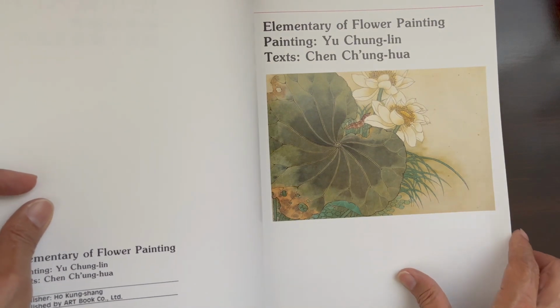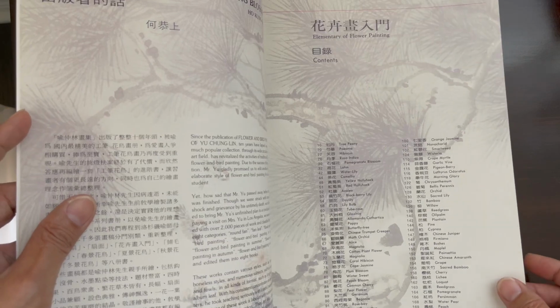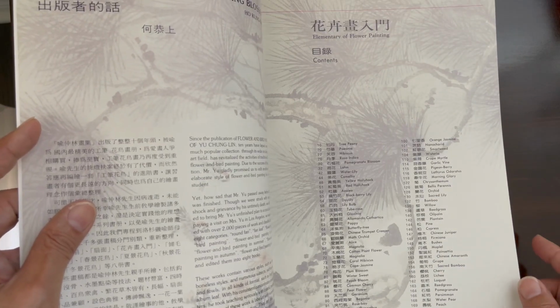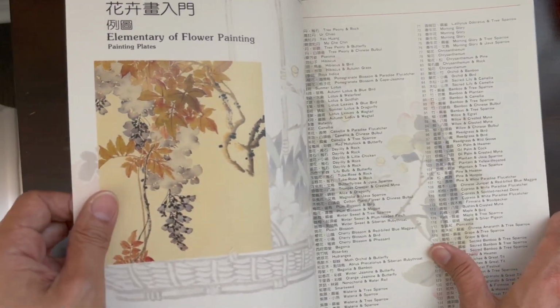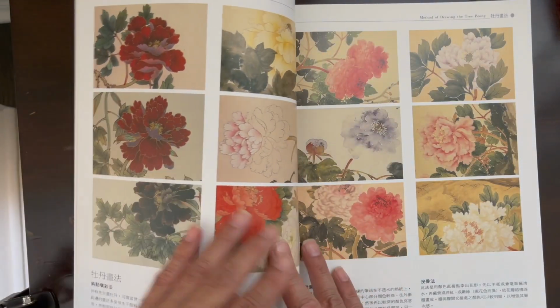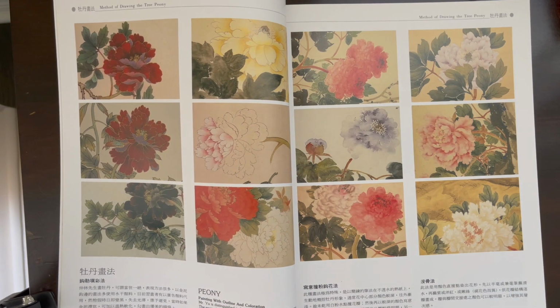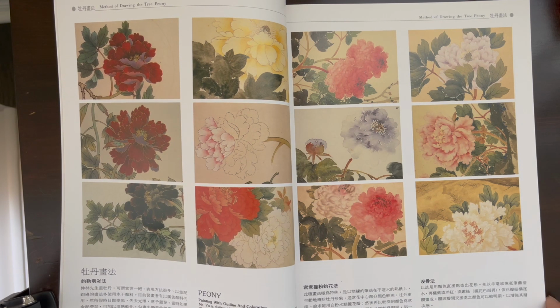I have this lovely lotus painting here on the cover, and then the table of contents that talks about all the different flowers that are covered in the book. This is quite an ample book, especially given the price, so I think immediately we have a hint that the book will be of good value. It starts off with the peony, and we have a sort of panel of different styles of peony compositions here in various colors to get a sense of how diverse the subject is.